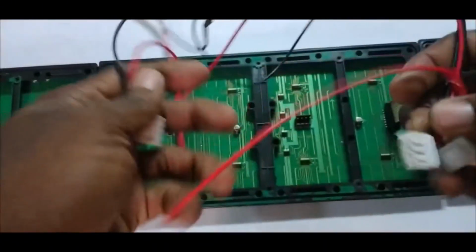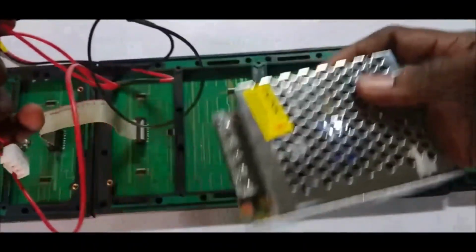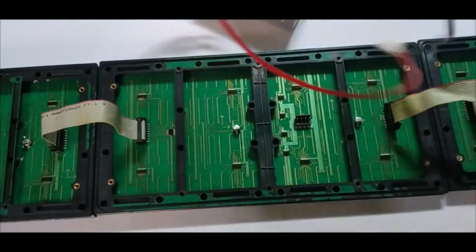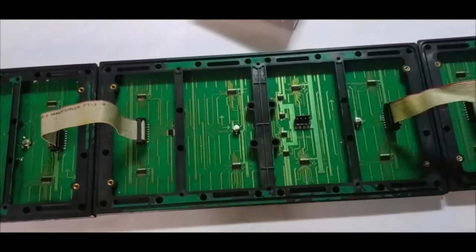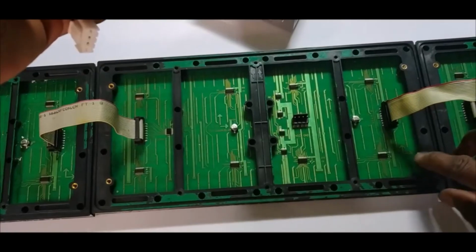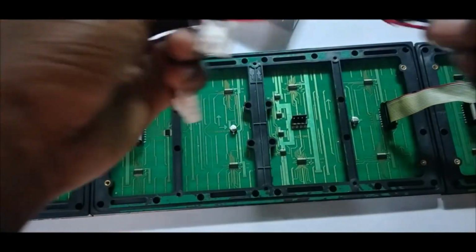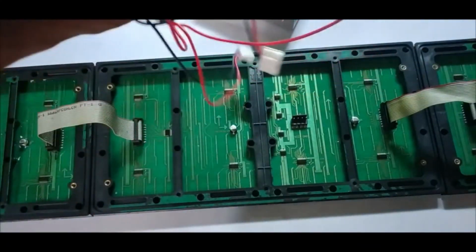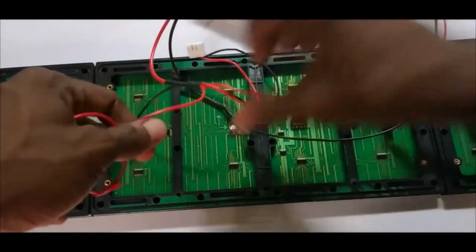So this is the power cable. We are going to connect this 5 volts 5 amps power supply to the P10 display. However, we'll also connect from the power supply to the Arduino board to power it, because the Arduino board cannot power the LED matrix we have in this P10 DMD module. So we need an external power supply. That's why I'm using this 5 volts 5 amps power supply.